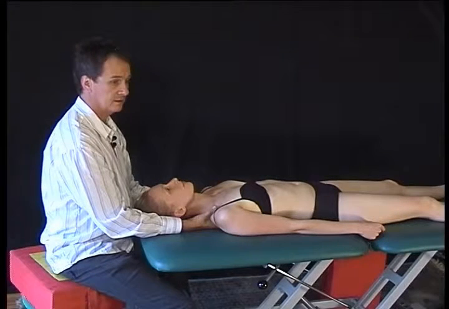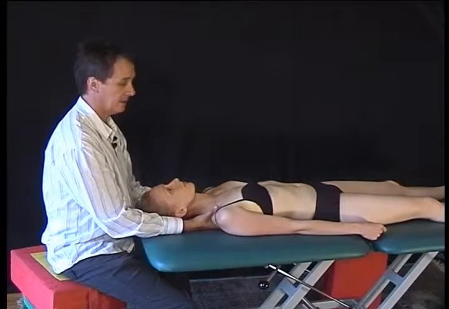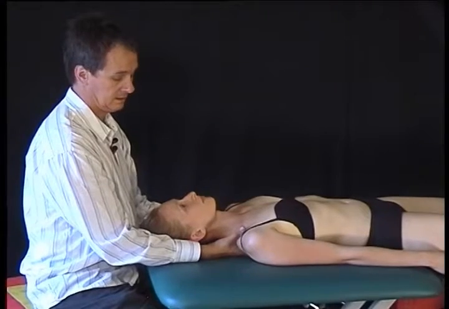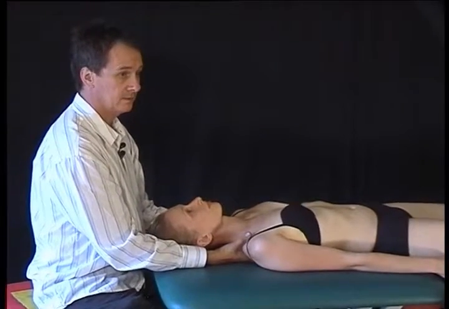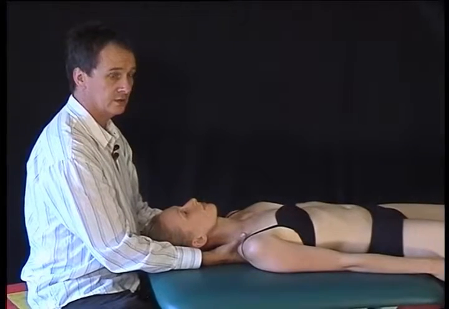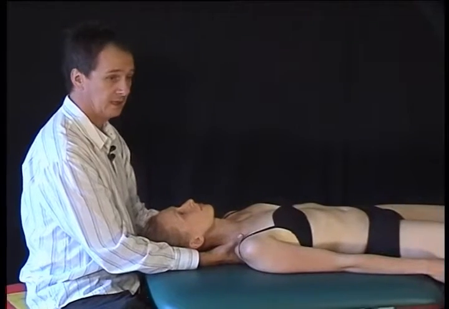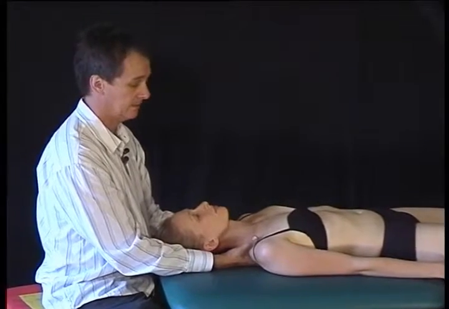So the finger pads are in the lamina, and I lift up, and I'm going to hold that position until I get a sense that there's an increase in the pliancy in the tissue, or a softening, but also a feeling that the vertebra at this segment starts to move a bit more anteriorly.